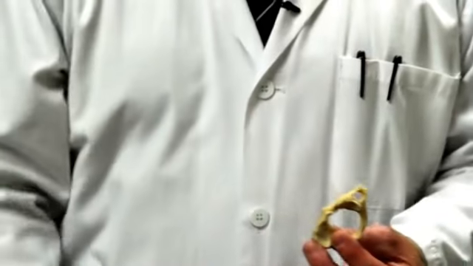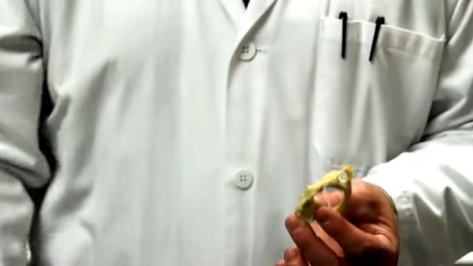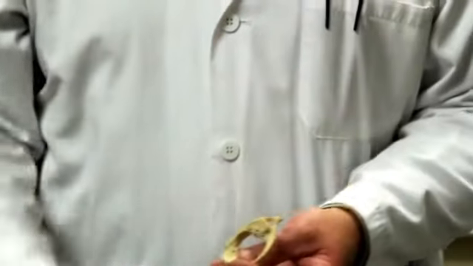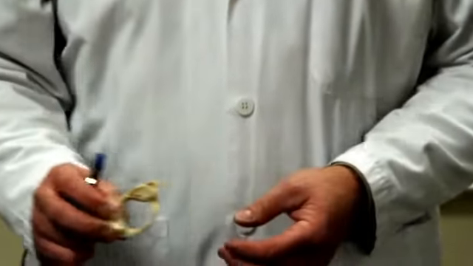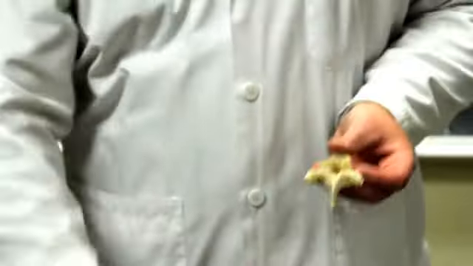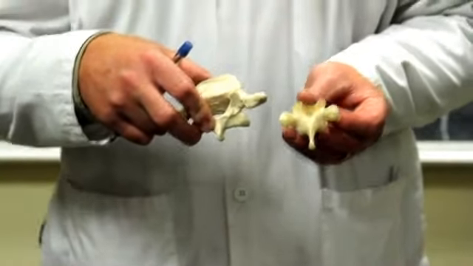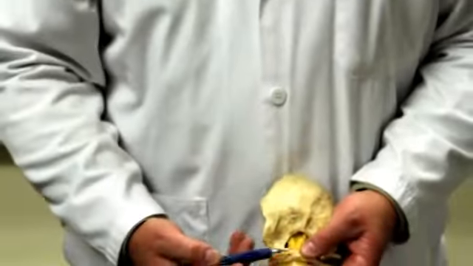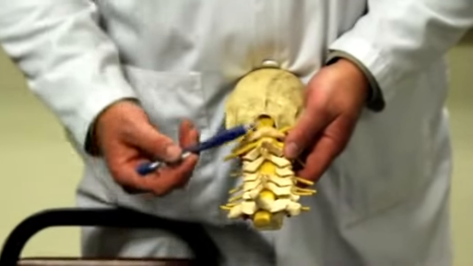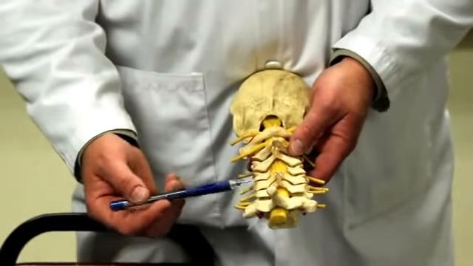Every one of these bones, the cervical vertebrae, all have this opening laterally for that blood vessel, and so that's the distinguishing characteristic. If you note the transverse processes of the thoracic and the lumbar, neither of them have that opening. In addition, this is a model that shows the spinal cord as it descends through the vertebral foramen.